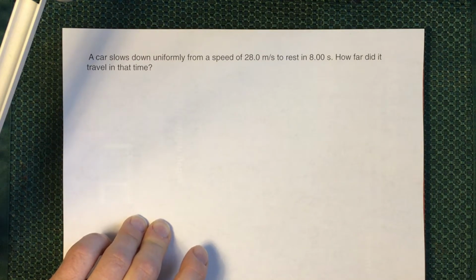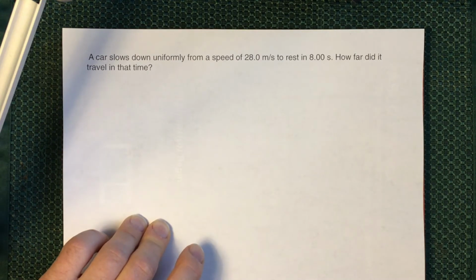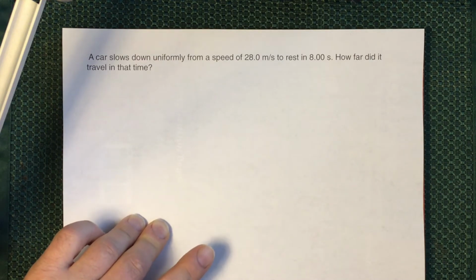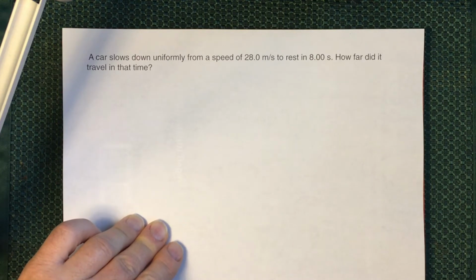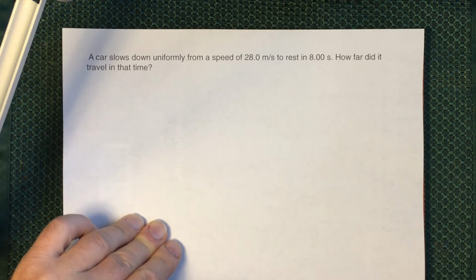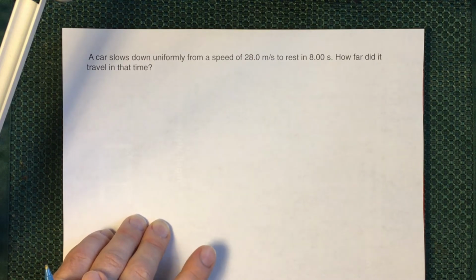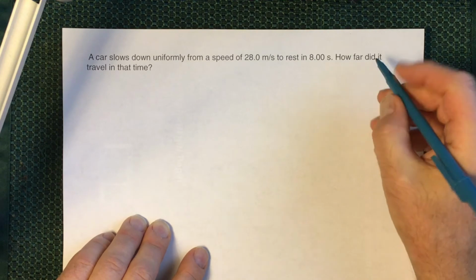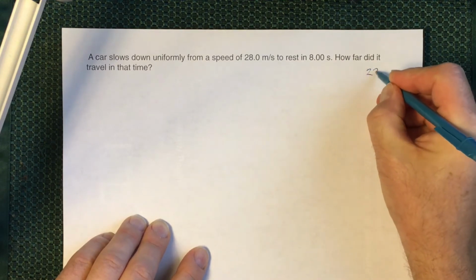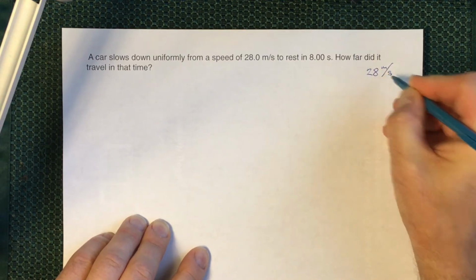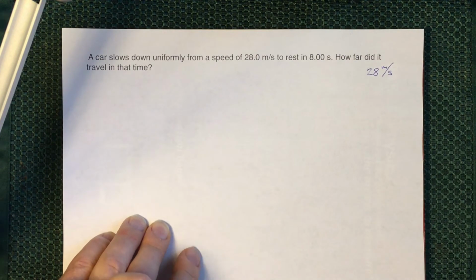A car slows down uniformly from a speed of 28 meters per second to rest in 8 seconds. How far did it travel in that time? So first of all, I recommend you to grab all numerical data you have in your problems. So you have 28 meters per second, and this is speed. If it's possible, try to figure out immediately, is it initial speed or final speed?